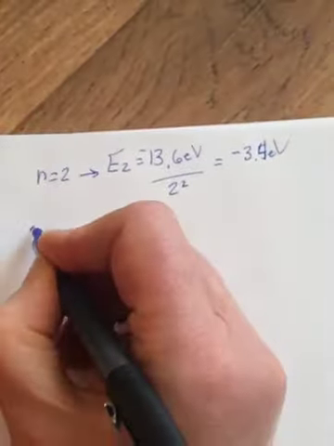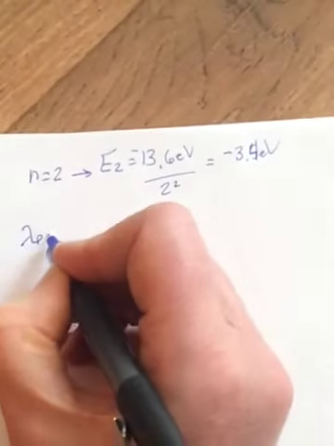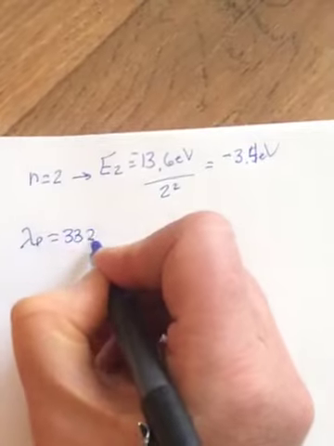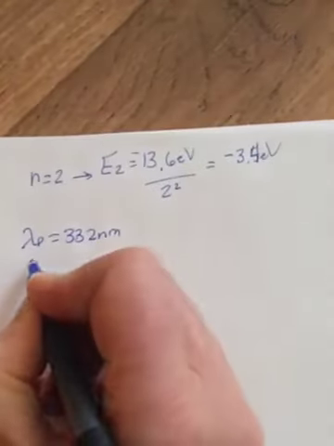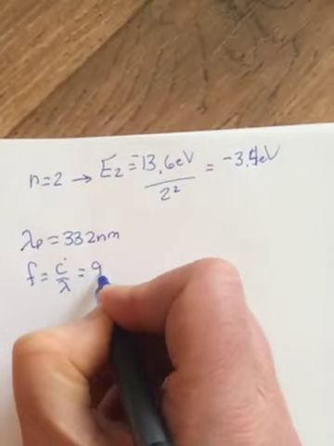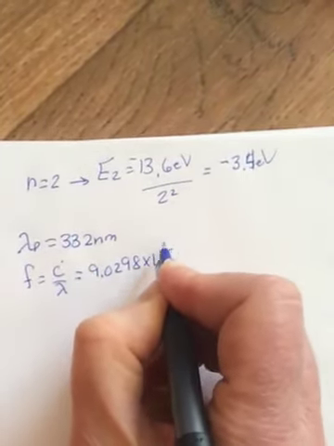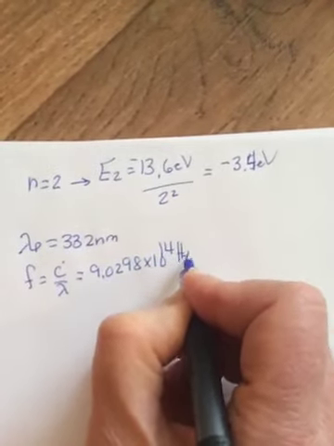Okay, and then it says the wavelength of the photon is 332 nanometers. So we can get our frequency, C over lambda, and we get a frequency of 9.0298 times 10 to the 14th, and I'm just going to do this quick so we don't run out of time.